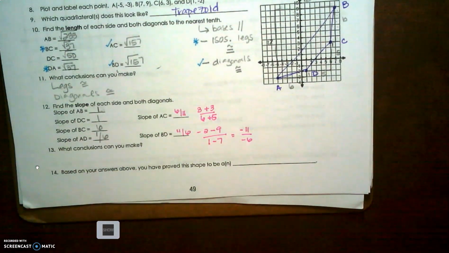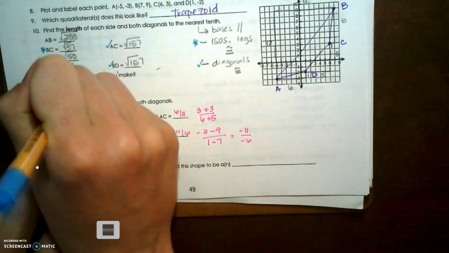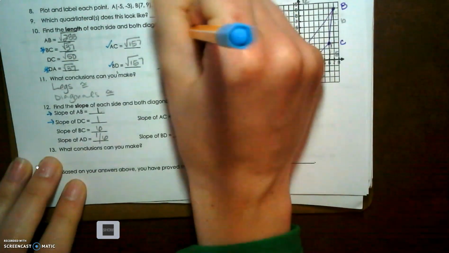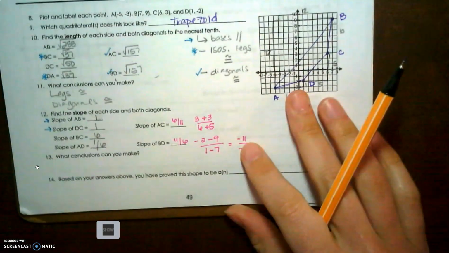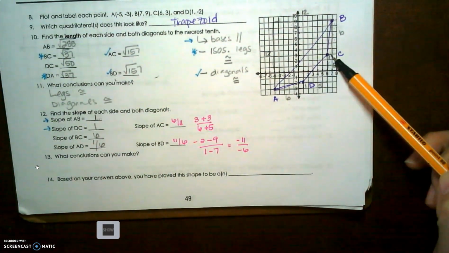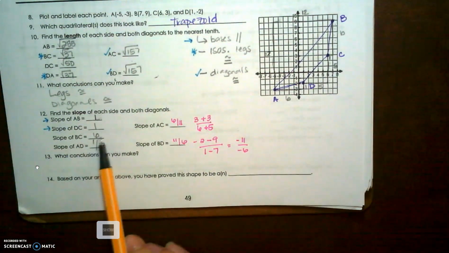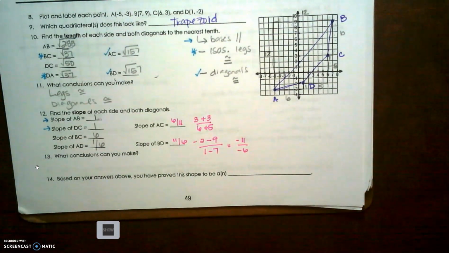All right, so what does this tell us? Well, it tells us here that our bases are parallel. It's the same slope after I made my edit there. Sorry, y'all. A slope of 1 and a slope of 1. So we have parallel lines. The other pieces aren't perpendicular, though, and my slopes and my diagonals aren't perpendicular.